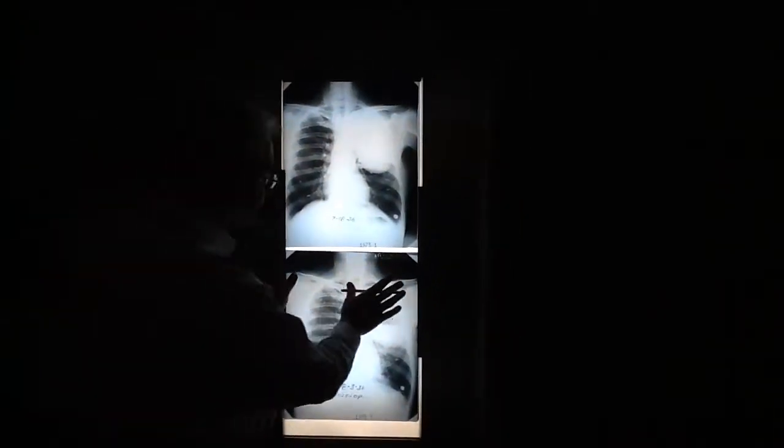A young lady, well, not a young lady, but someone that had one of those. Fungus ball. That sounds awful. Okay, here's a cavity that happened in this. Then the cavity has got a bit of a lumpy air fluid level.